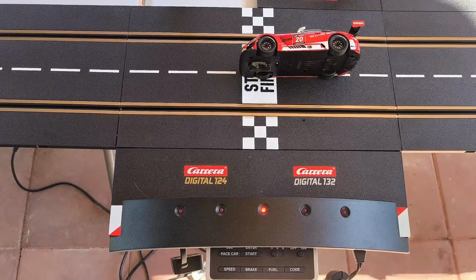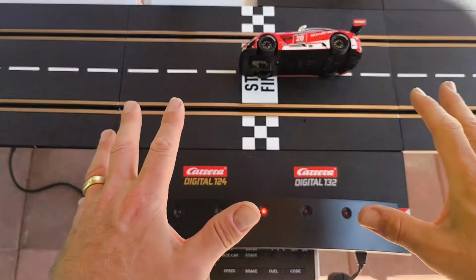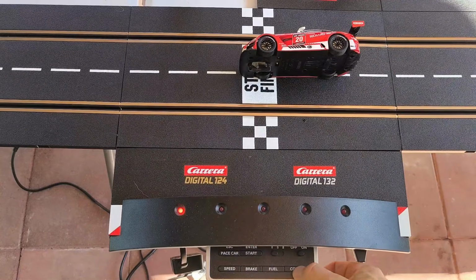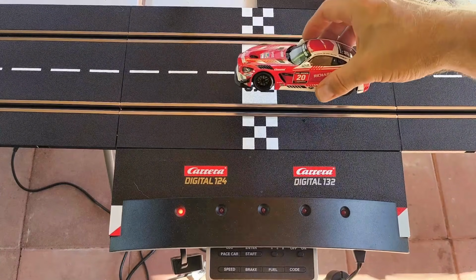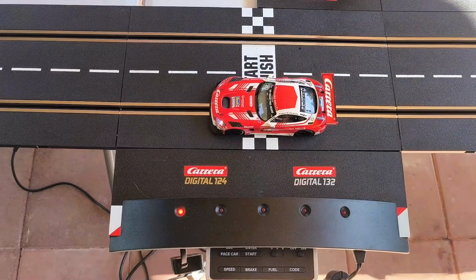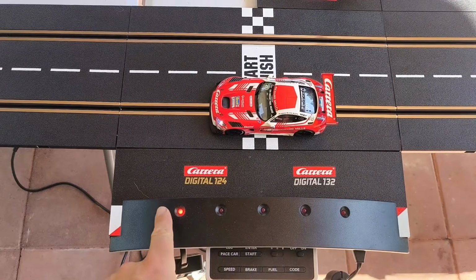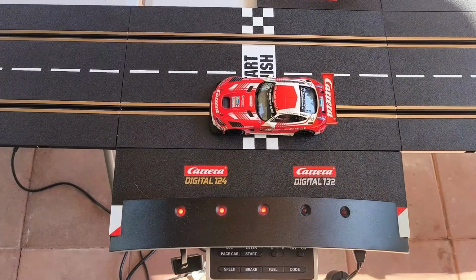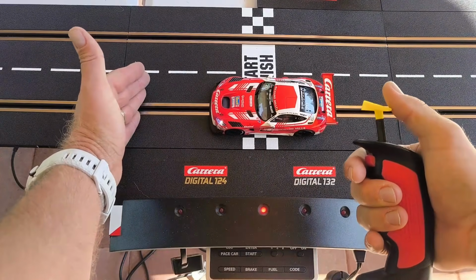So now for the fun part. You've learned how to code your ghost car. You now know how to simulate a race without getting involved. The next step is we're going to put a car into our control, which we're going to use the same one, the Mercedes again. We're going to put it on track, choose our code number 1, so pressing code, bringing up the light, and then we're going to simply press our trigger, and hopefully we can code this car to my controller. Let's see if it's working.